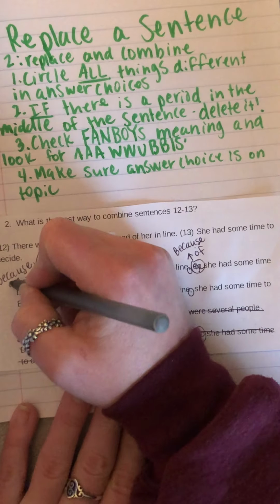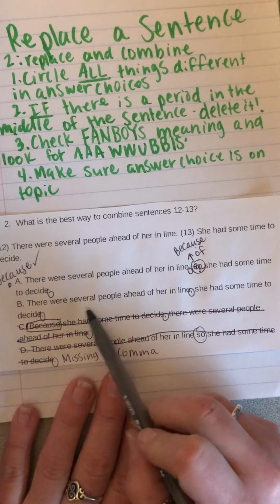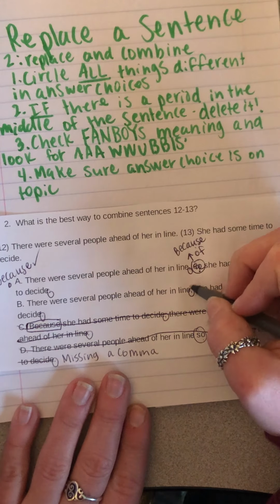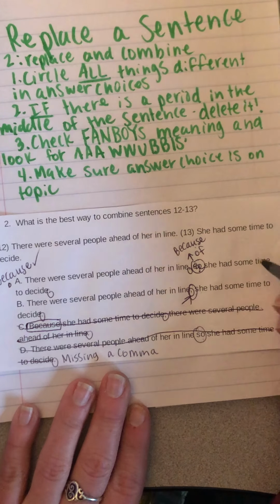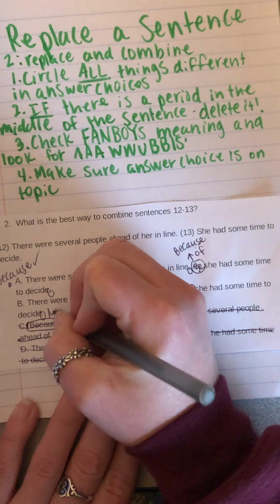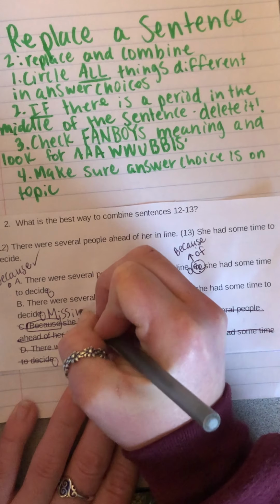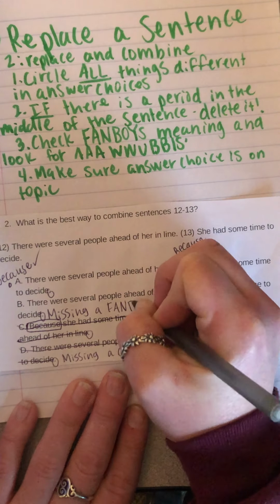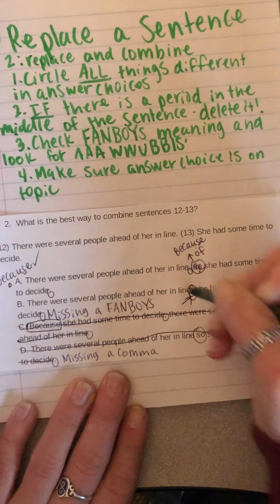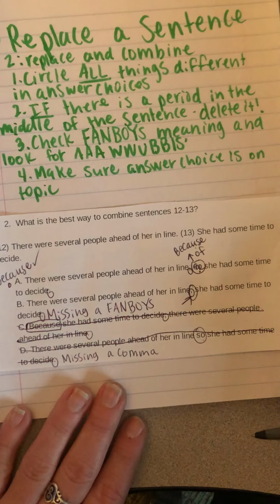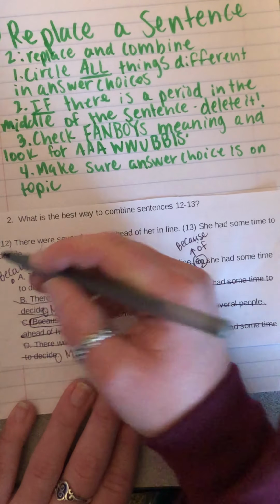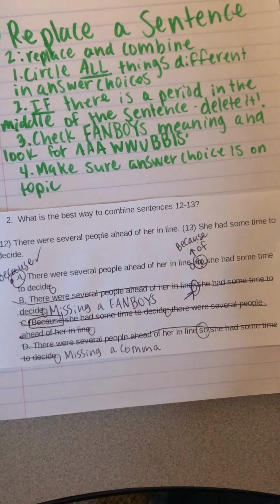So I think that one might be it, but now I'm going to go to B. There were several people ahead of her in line, comma, she. What are we missing here, people? If there's a comma, what are we missing? Oh, that's right, we're missing a fanboy. Okay? If we have our commas, but there's no fanboy, it is not a compound sentence. So the only answer choice that is left is A.